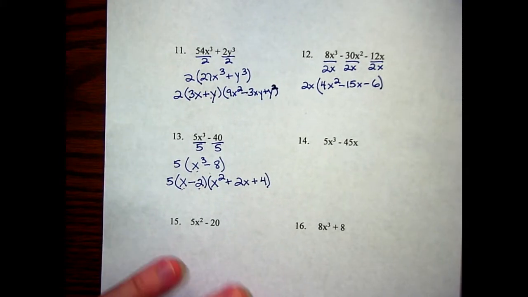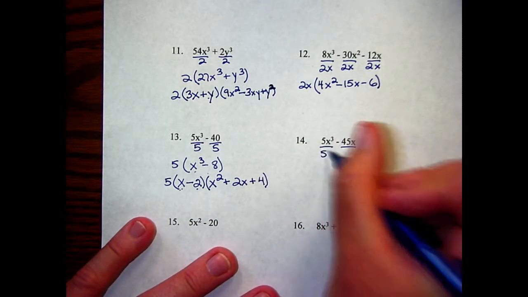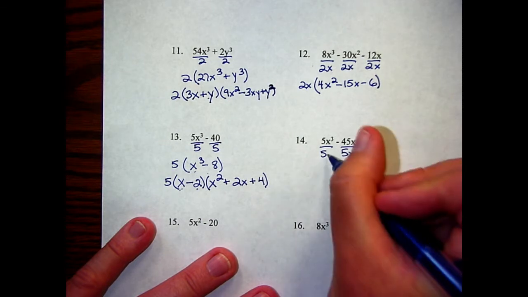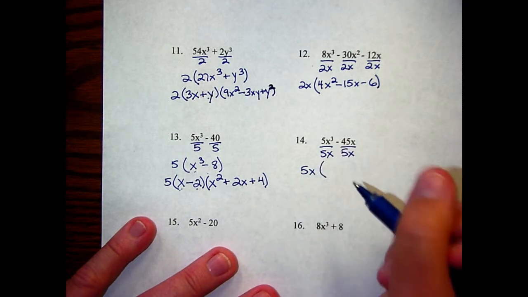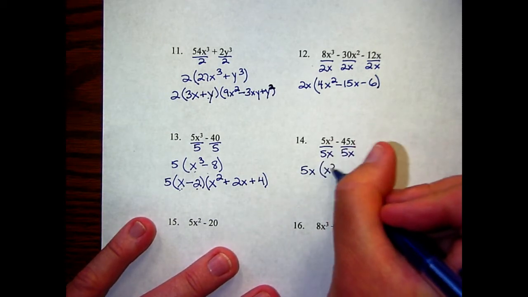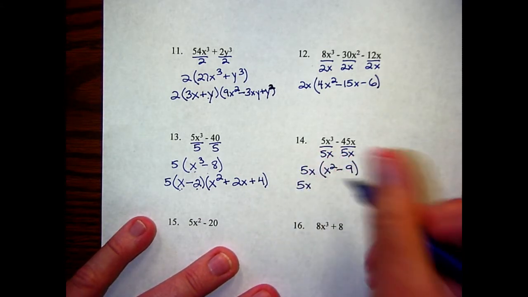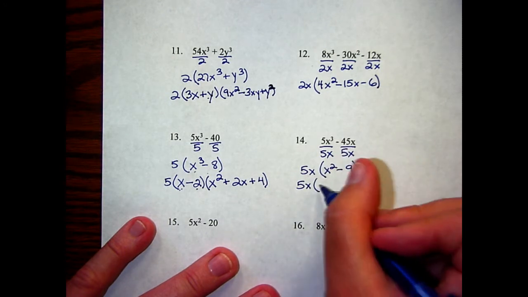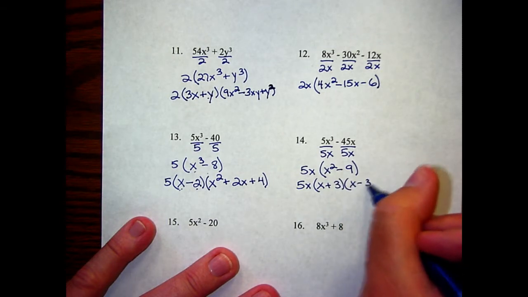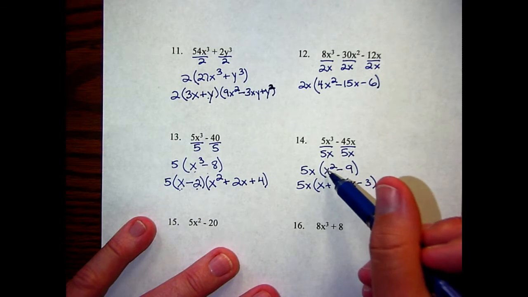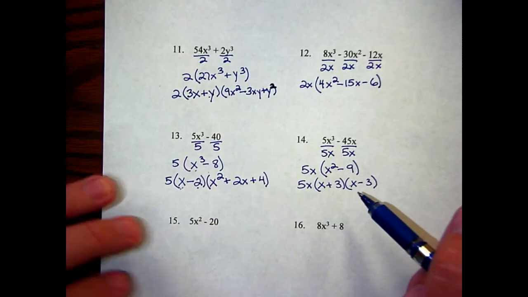Number 14, common factors. I noticed that a 5 is a common factor here, and also an x will be with that. So 5x is the common factor. What's left over will be x squared minus 9. And I'm not going to mess around with this very much. X squared minus 9 is a difference of two squares. And the factors are x plus 3 and x minus 3. Now, the x's come from the square root of x squared, and the 3's come from the square root of 9. And there's opposite signs in the middle.